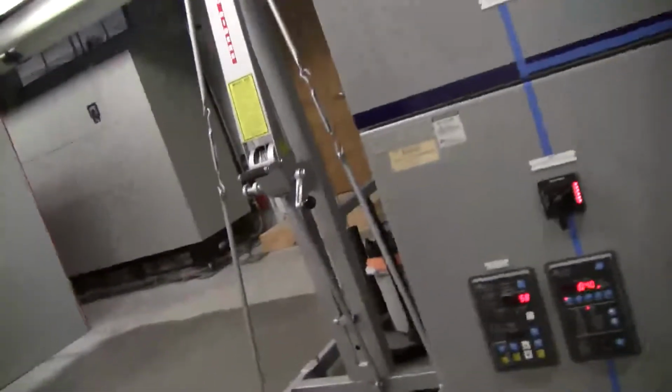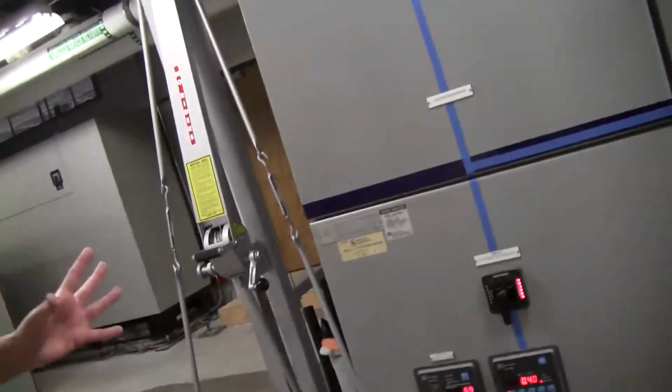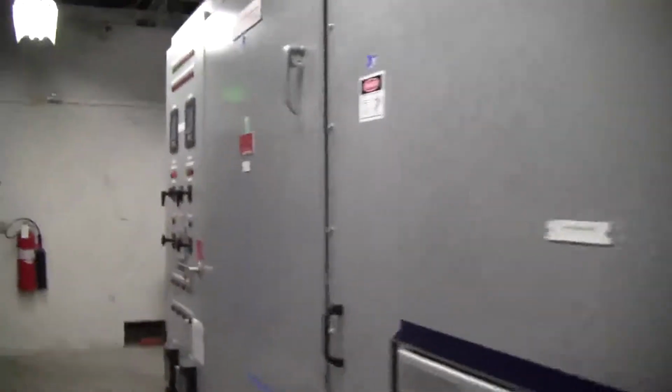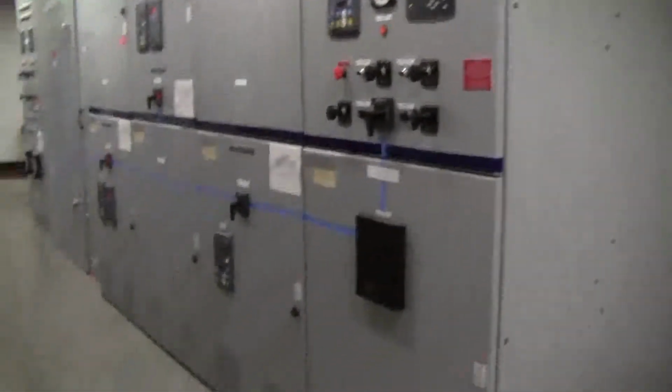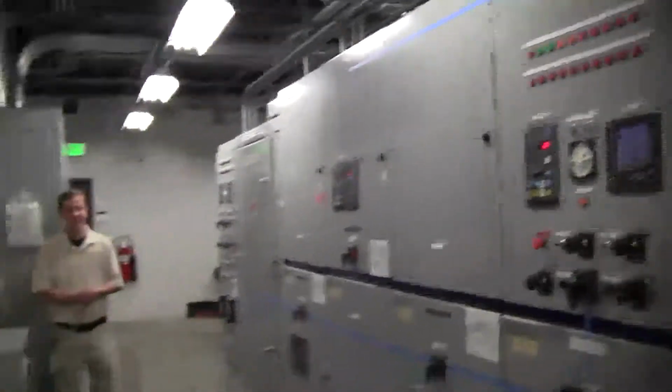This is part of the power system. This distributes all the power into the UPS from right here. So this is the automatic transfer switch. Watch the switch right by you. You might get transferred. Don't push the buttons.